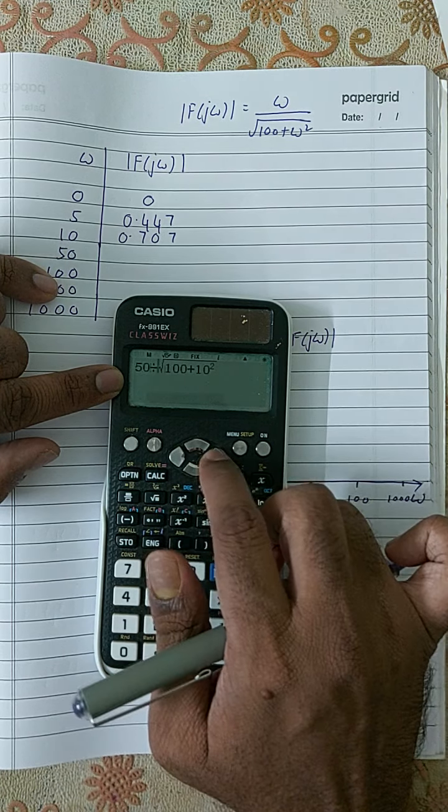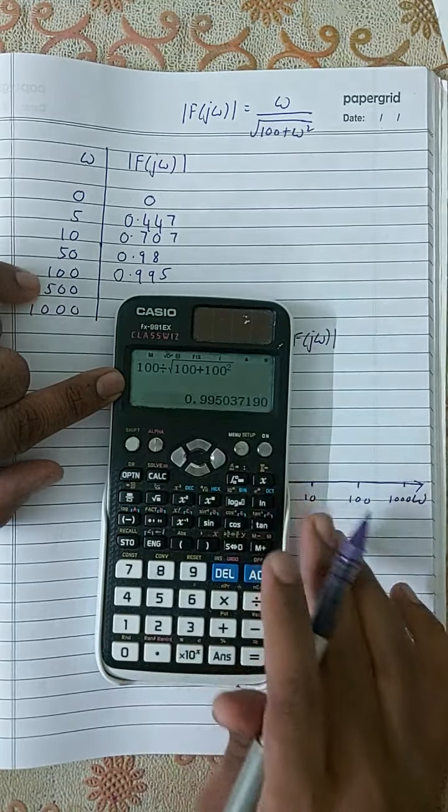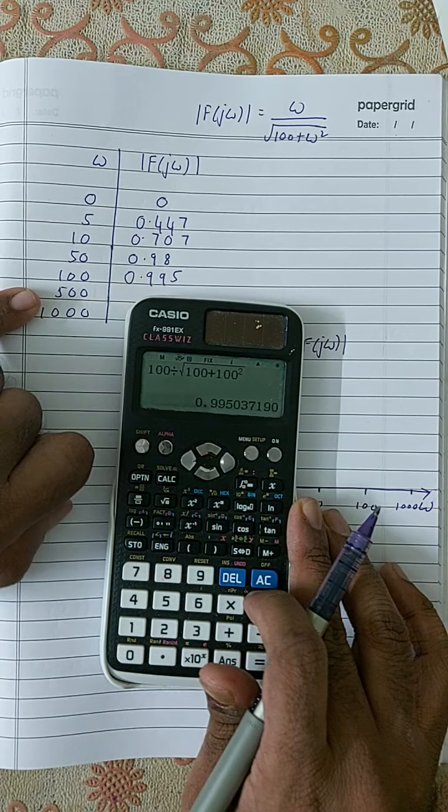Okay. And what about 100? Let me see. For 100 divided by root of 100 plus 100 square, you will get 0.995, which is almost equal to 1, right? Okay, let me write 0.995.